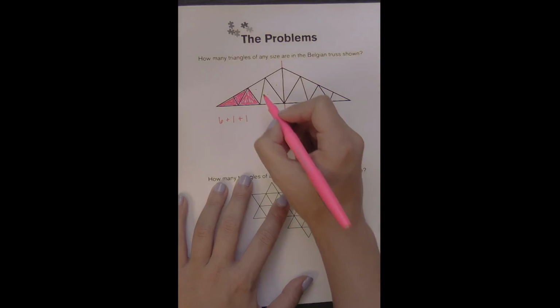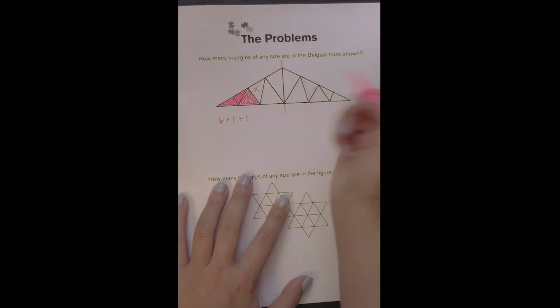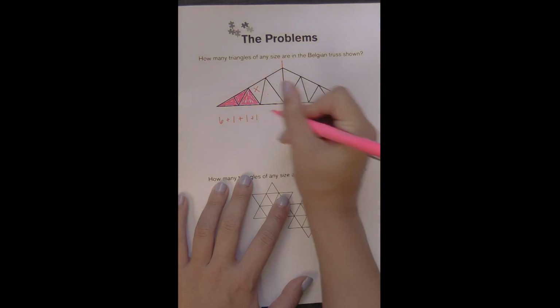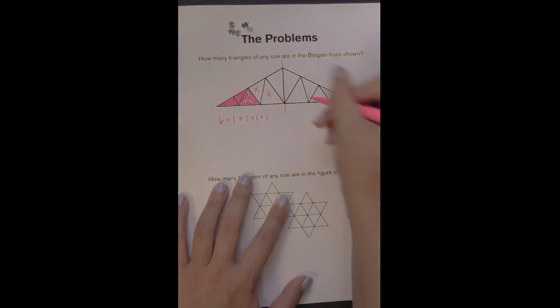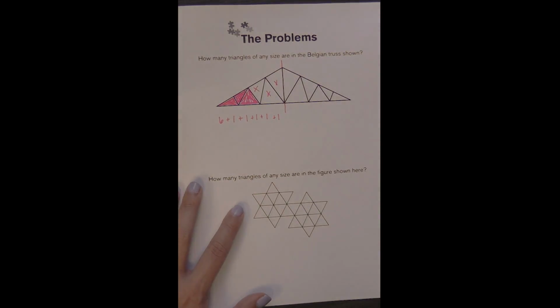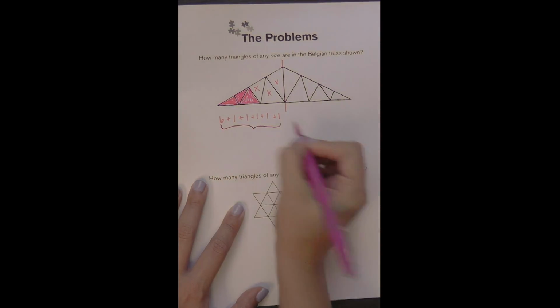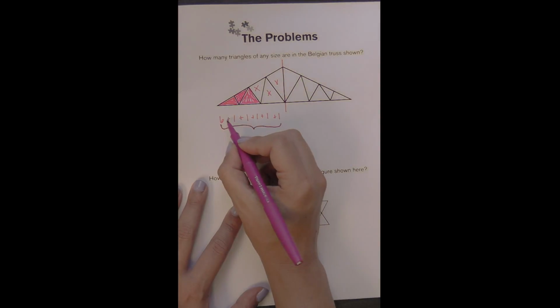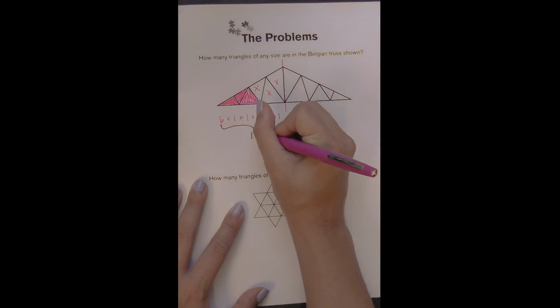So we can continue this pattern for 4 triangles here. So 1, 2, 3, 4. Similarly, that's going to be just 1. 5 triangles, and then 6 triangles. So in total for this one, on this half, we have 6, 7, 8, 9, 10, 11 triangles total.